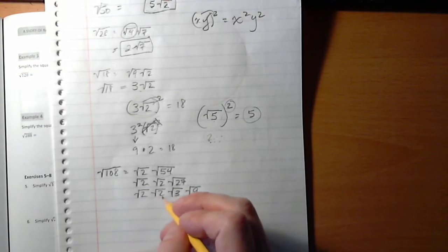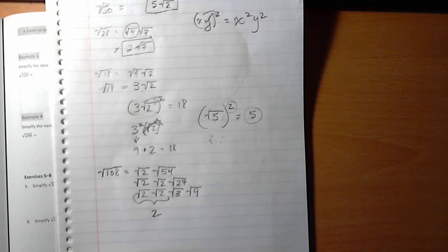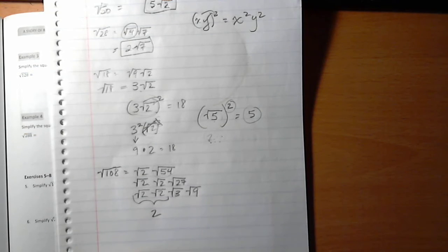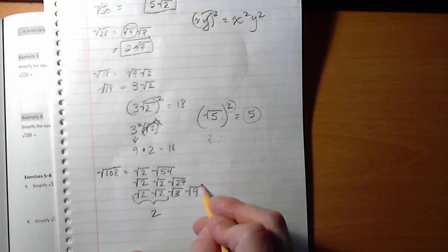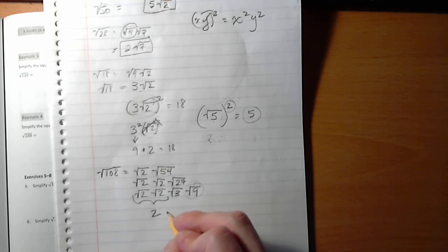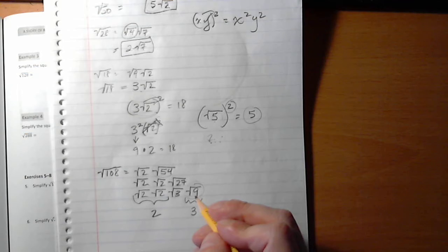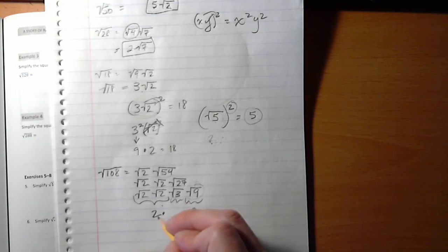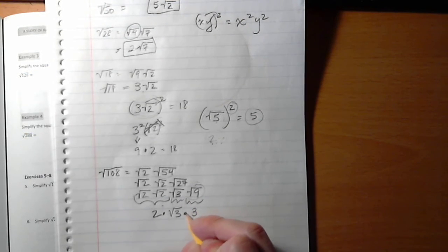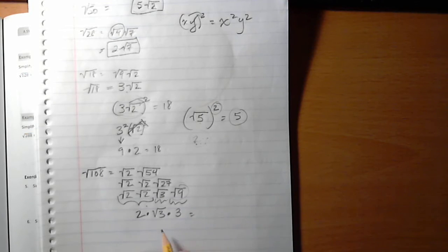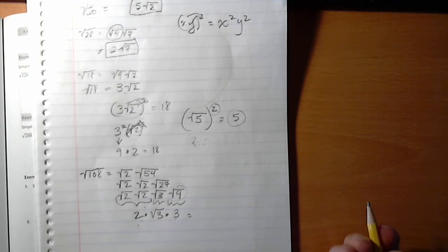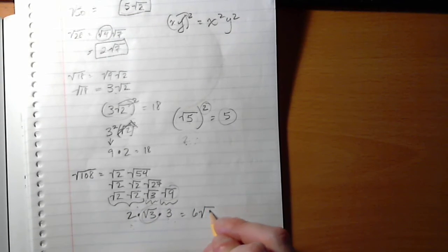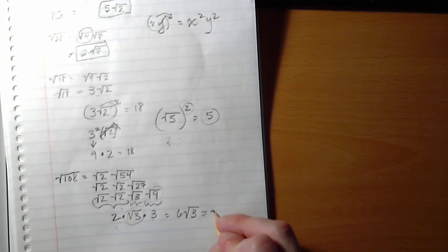Now what? Well, radical 2 times radical 2 is 2 whole. This radical 3, I can't simplify it. Radical 9, the square root of 9, is just 3. So this part is 3. So this part could not be simplified. So I have 2 whole times radical 3 times 3 whole. Well, what is that? These two can combine because they're both whole numbers just sitting there. They're factors. 2 times 3 is 6. This is irrational. I cannot simplify it. 6 radical 3 is the same as radical 108.